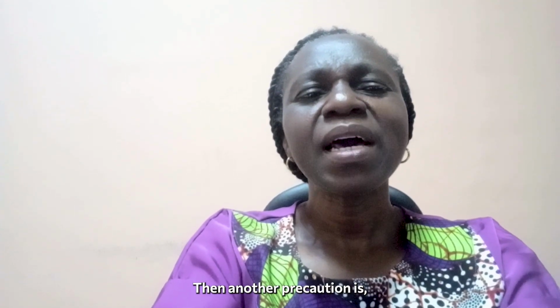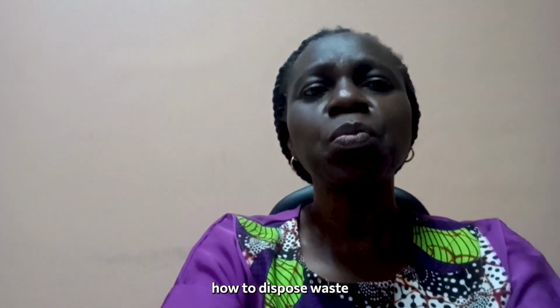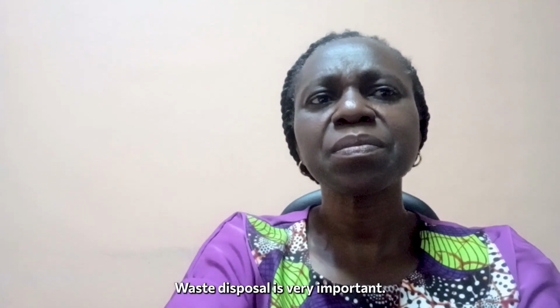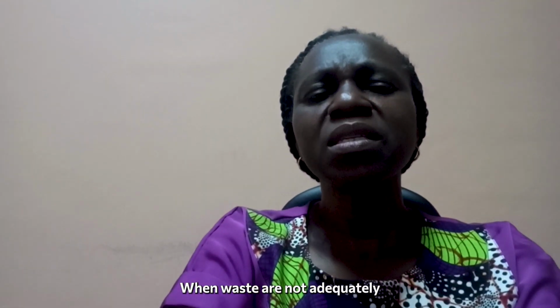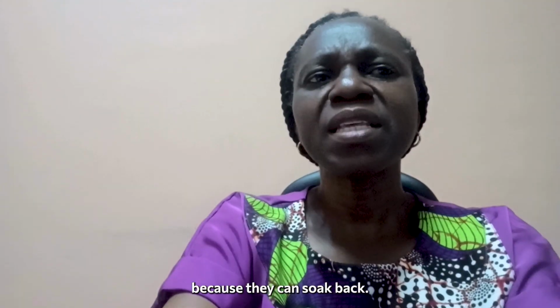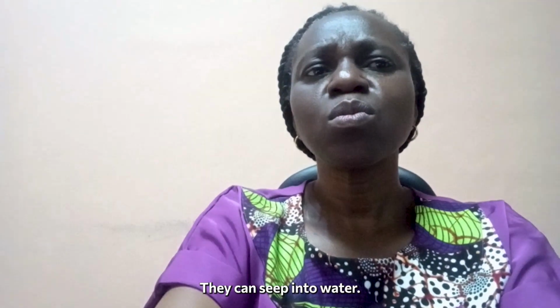Then another precaution is how to dispose of waste in the laboratory. Waste disposal is very important. When waste is not adequately disposed of, it can pose a threat to life because it can seep back into water pipes.